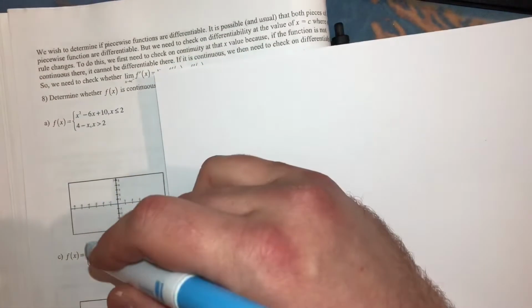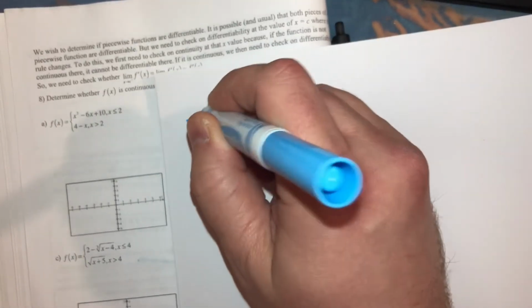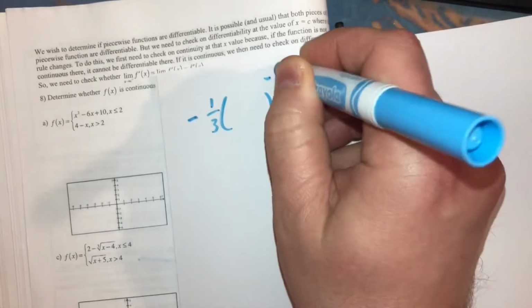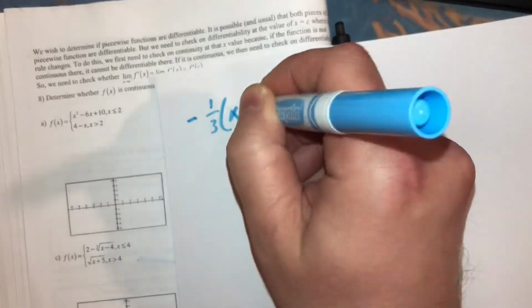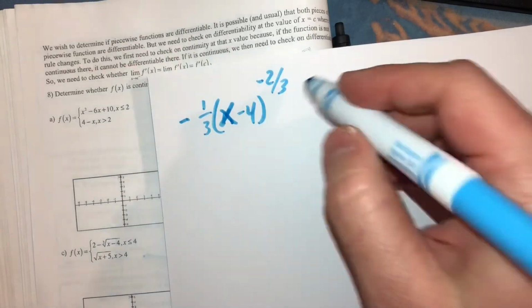Okay. So if we take the derivative of the left-hand side, the 2 turns to 0, and then minus 1/3, that stuff to the negative 2/3, and x minus 4 stays on the inside. What's the derivative of the inside? Oh, it's just 1, so it just stays.